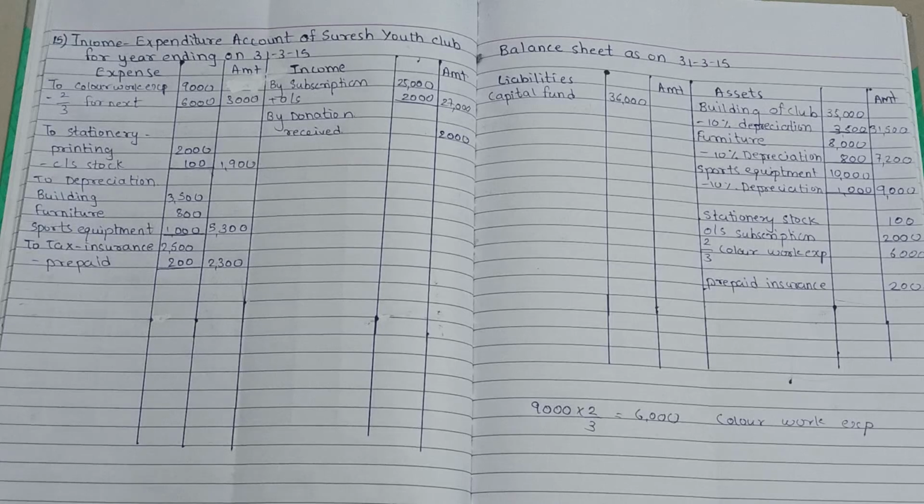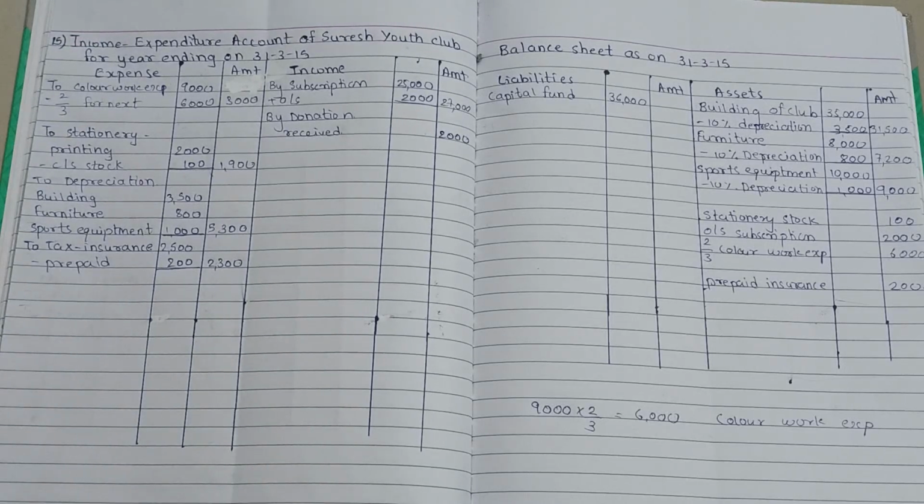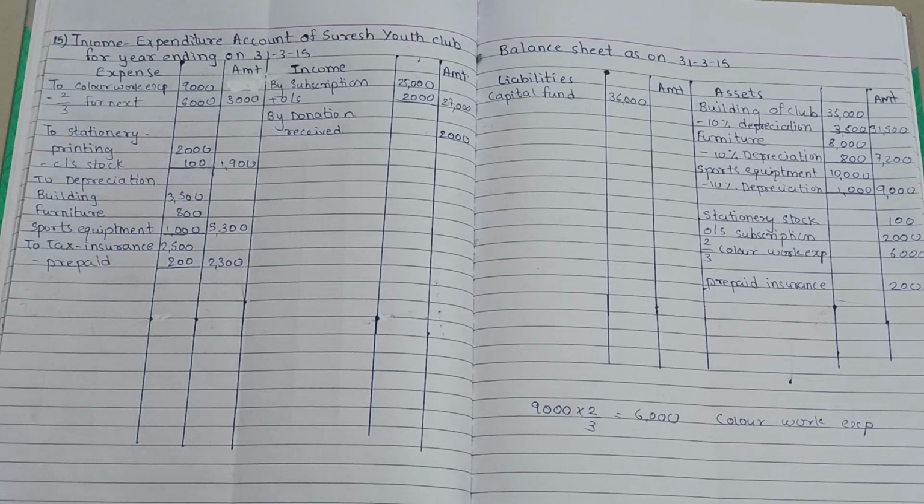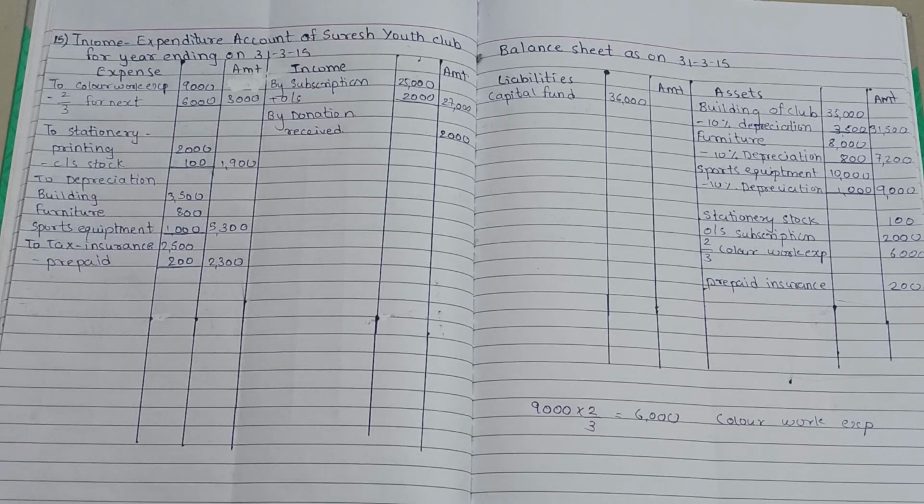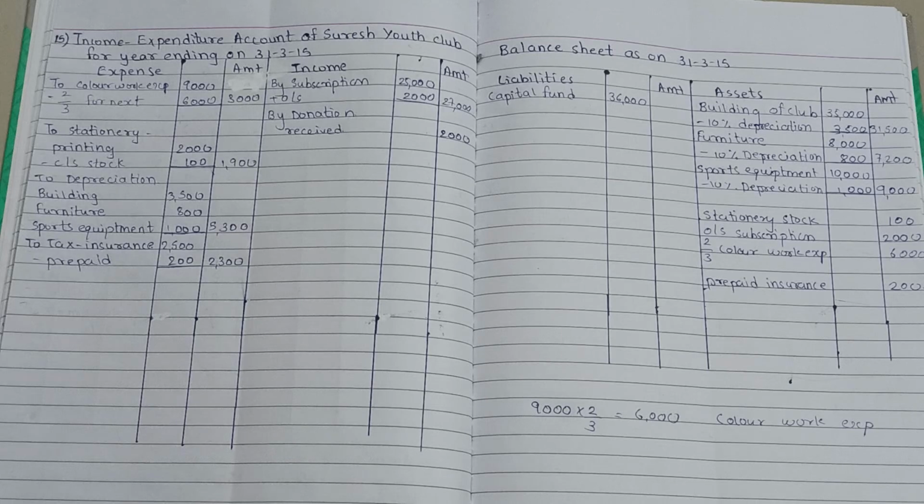Now we have finished all the adjustments. Now we will write entries other than adjustment. Color work expense finished, stationery printing finished, capital fund, donation received is rupees 2,000. As they have given an adjustment that donation received is revenue income, that's why we have written it on the income side of income and expenditure.